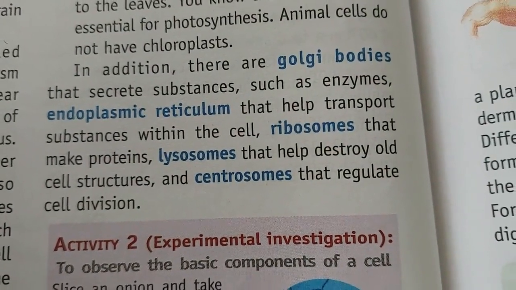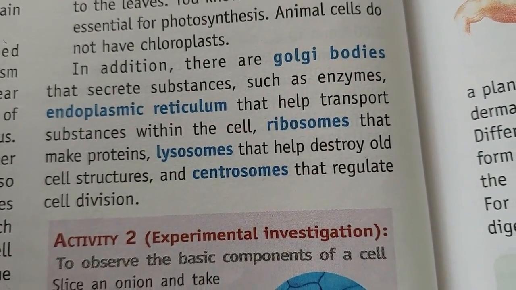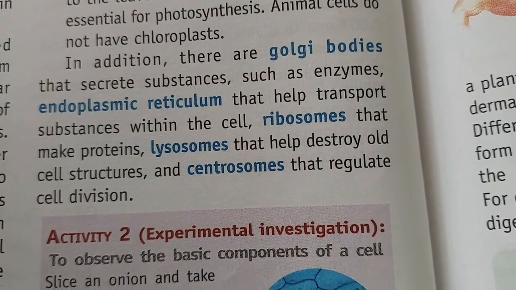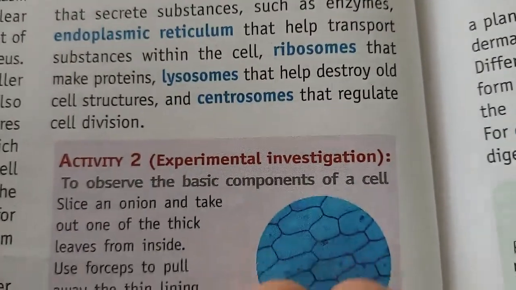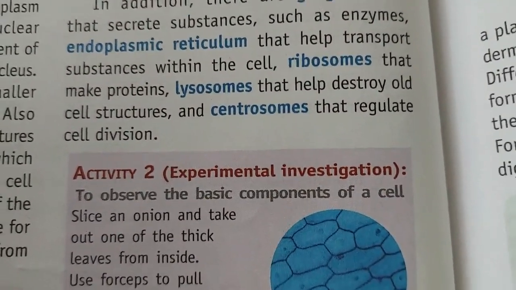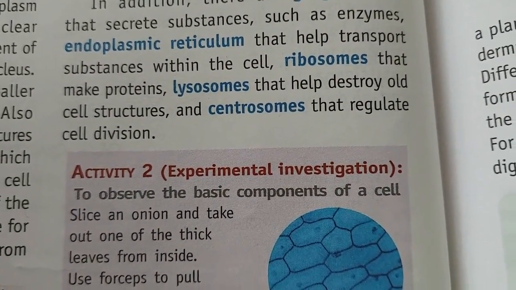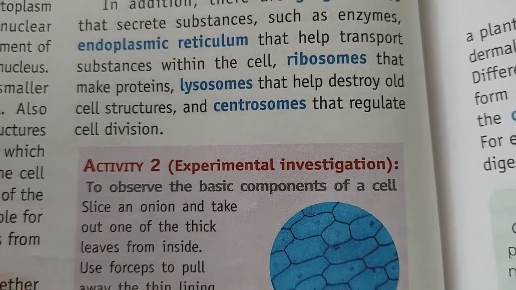In addition, there are Golgi bodies that secrete substances such as enzymes, endoplasmic reticulum that helps transport substances within the cell, ribosomes that make proteins, lysosomes that help destroy old cell structures, and centrosomes that regulate cell division.